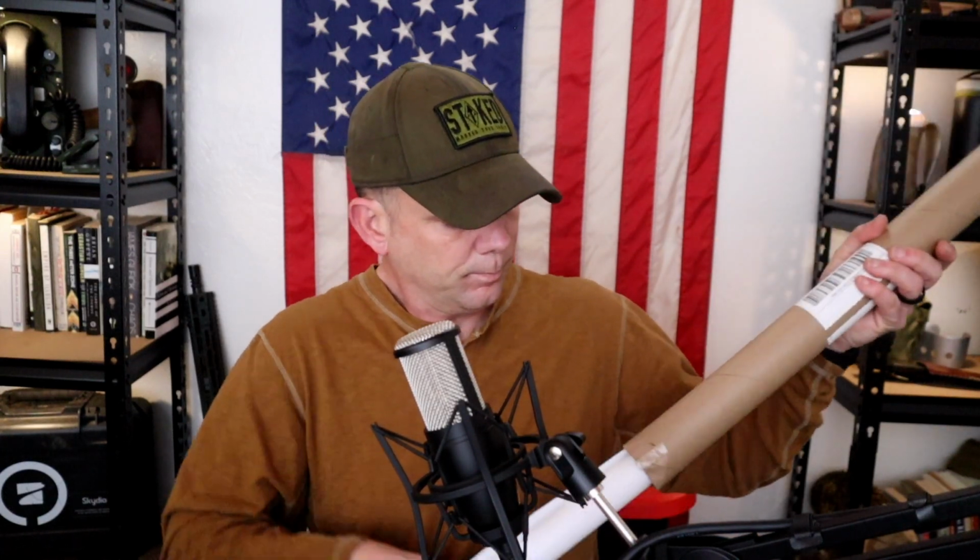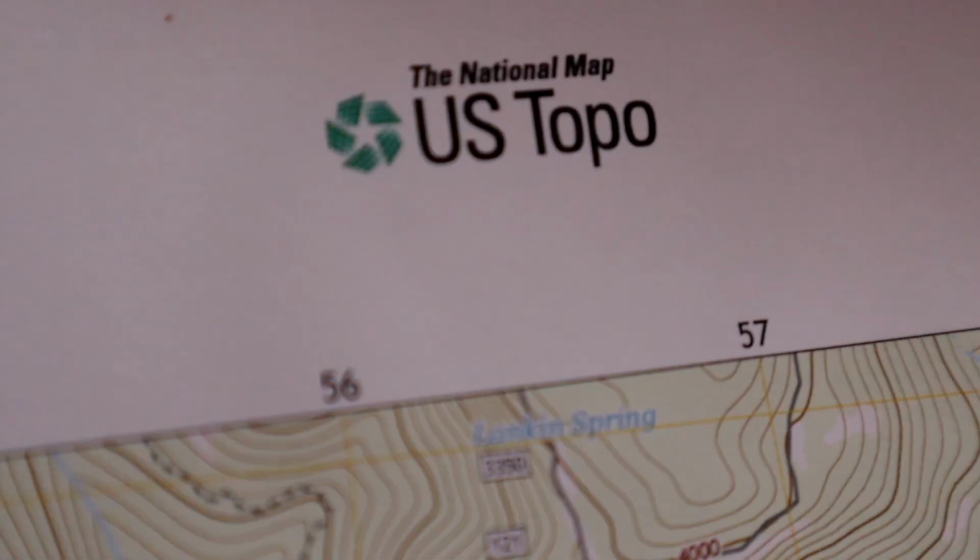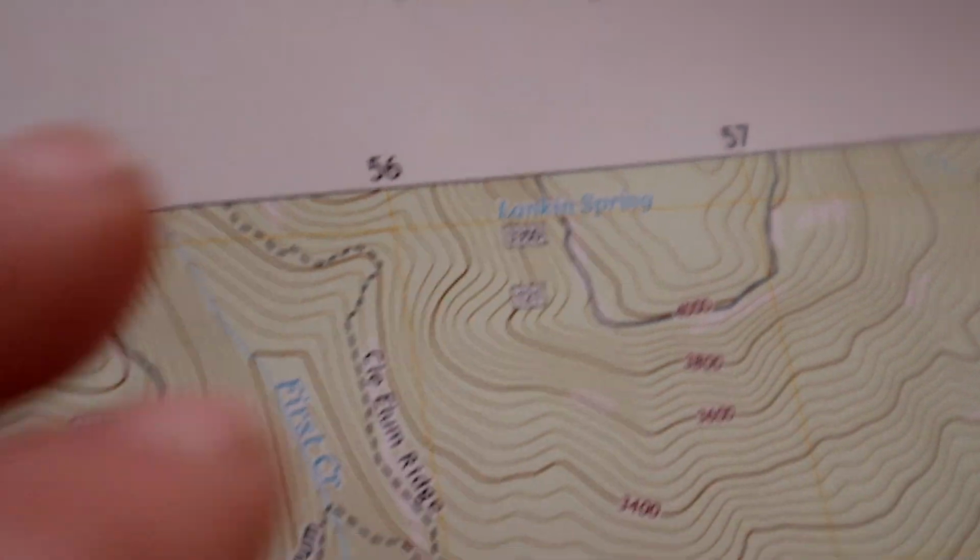We'll take a look at this thing here. I guess it's probably closer to 24 by 36. And again, it's just a paper map. Boom. Now, the paper that is used is not waterproof.